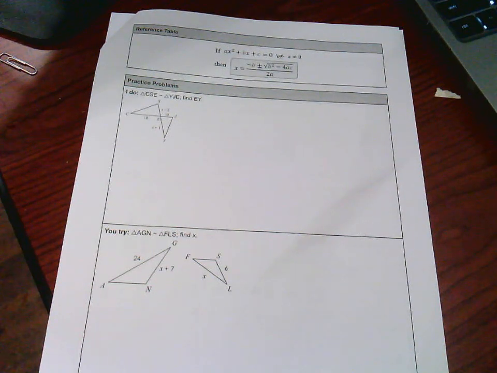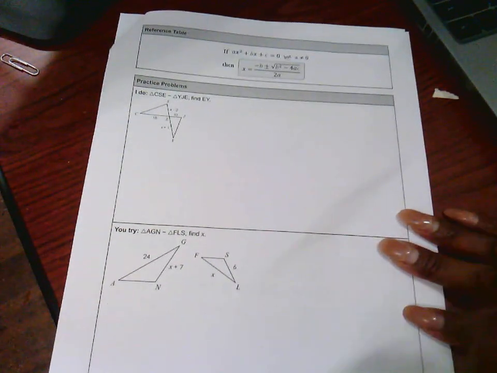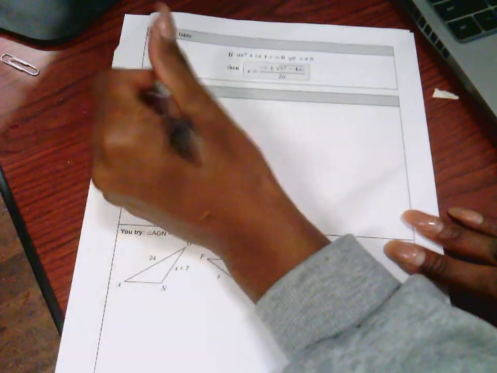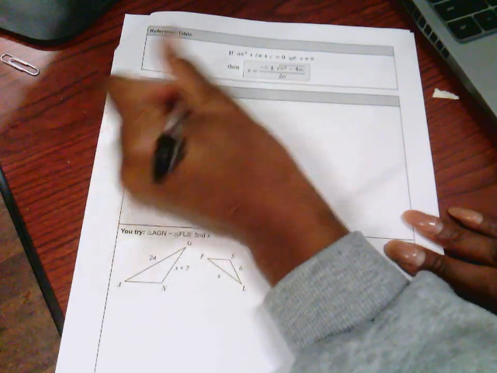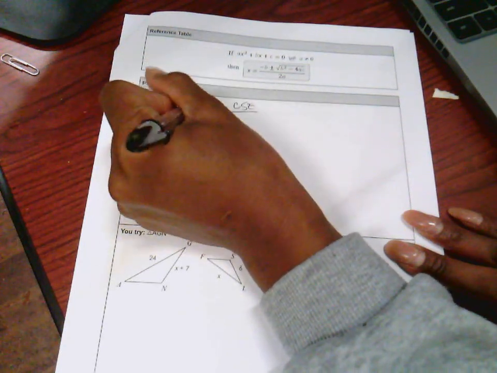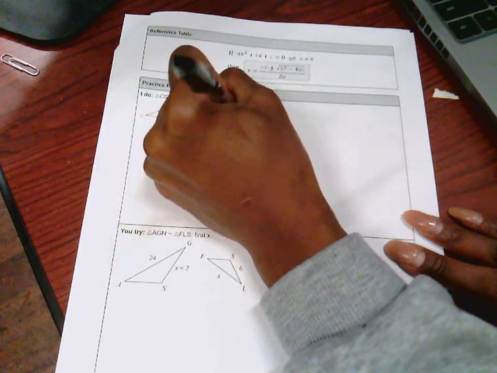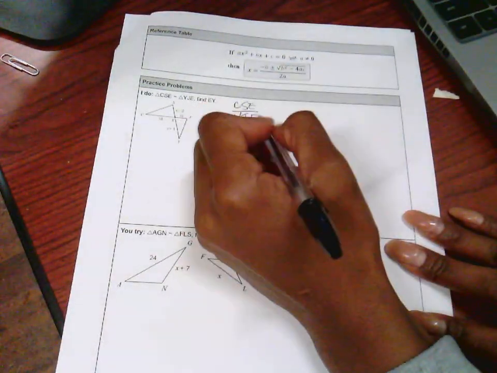Okay, now we want to use the information that we just did in the last problems to do this problem. So remember to always set it up as a proportion of the two shapes. So that's going to be SCE proportional to, similar to, YJE.